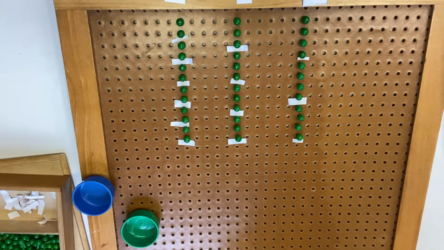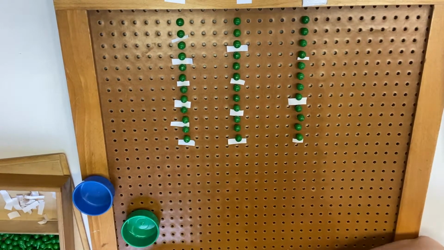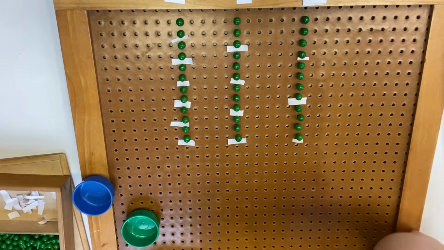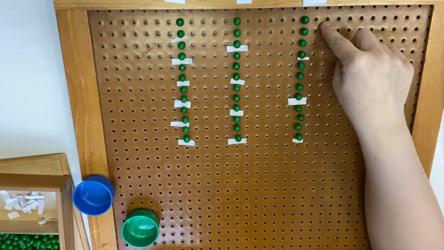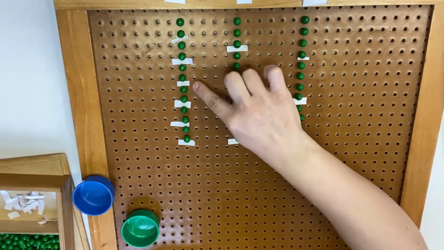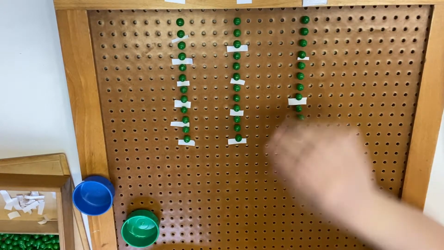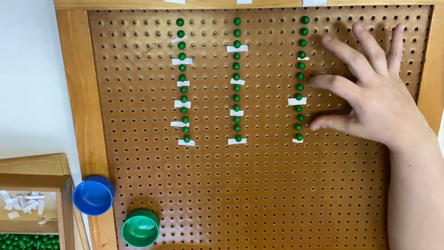What that means is that 12 is the smallest number that is a multiple of all 3 of these numbers. That means you can have the number 12 and fit an equal number of 4s, an equal number of 3s, and an equal number of 2s. Okay, how many 4s do you see here? 1, 2, 3. We made 3 equal groups of 4.